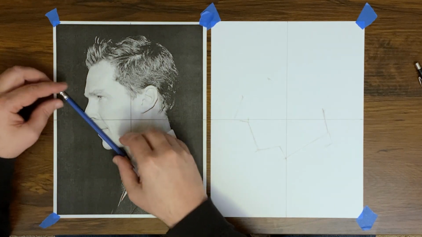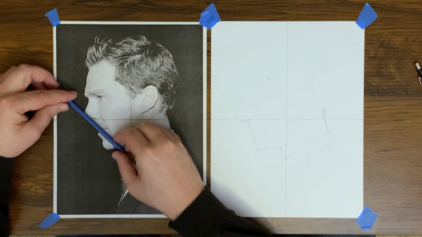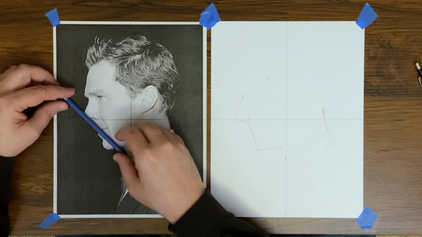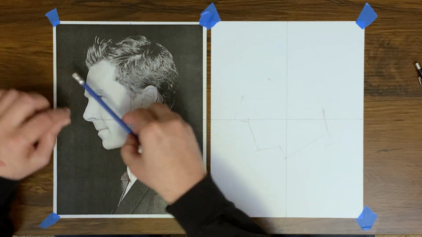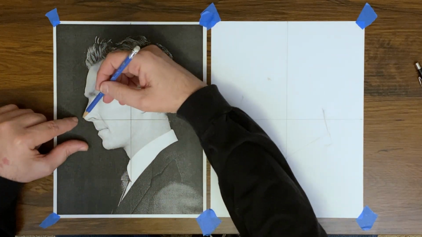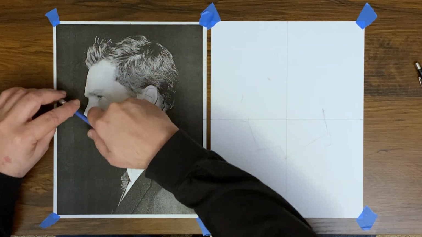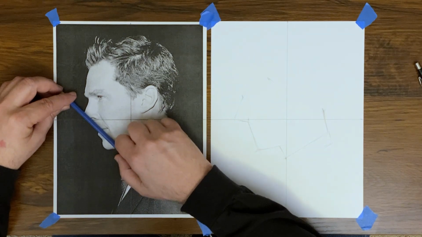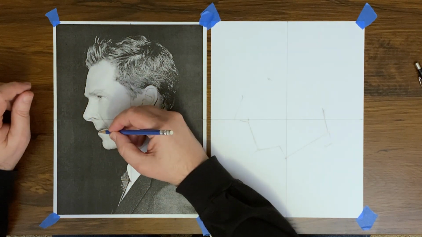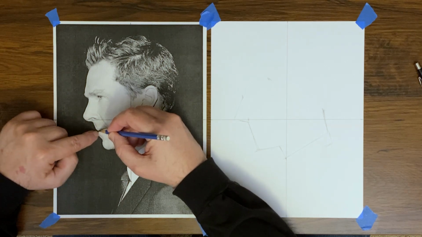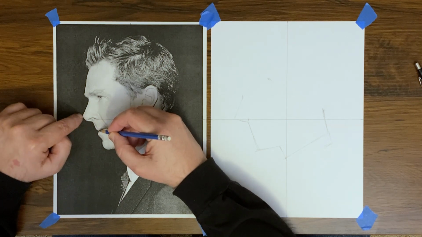And then this angle of his nose looks like it is lining up with where the center of his lips meet.